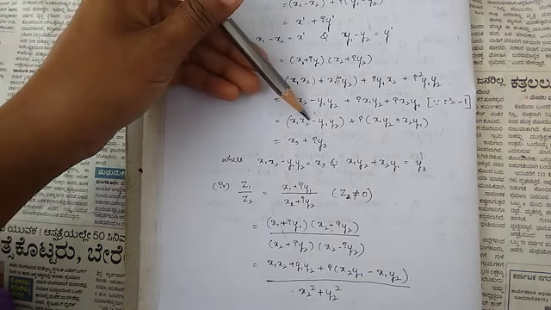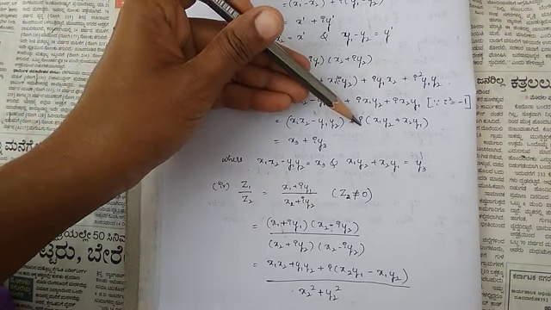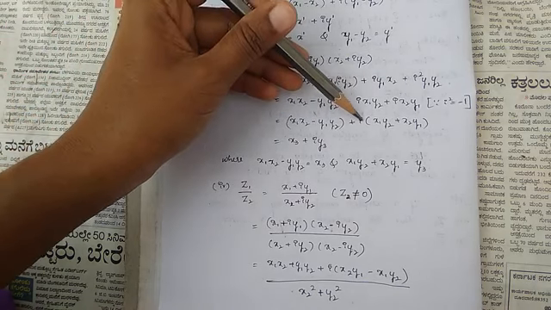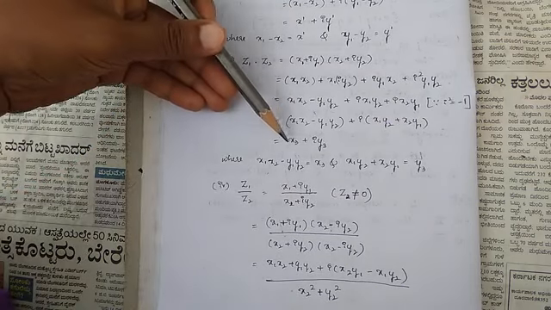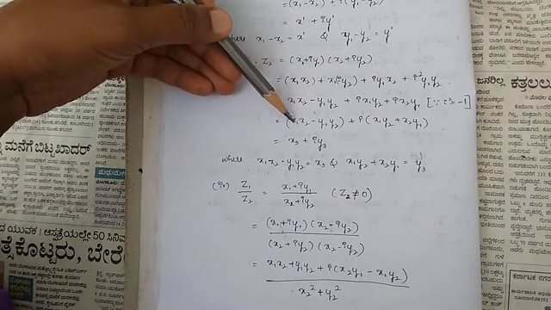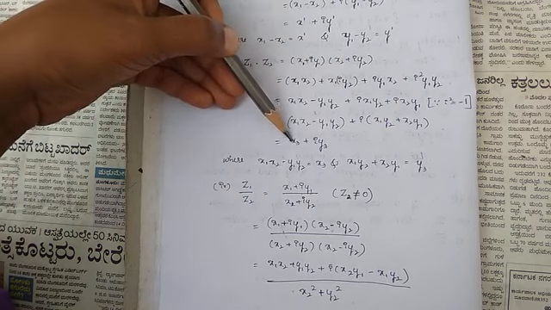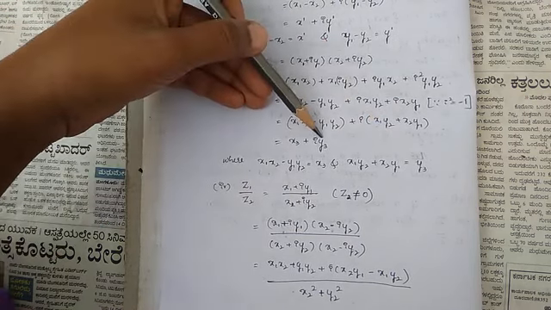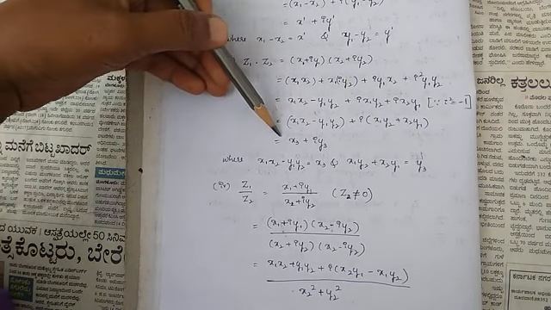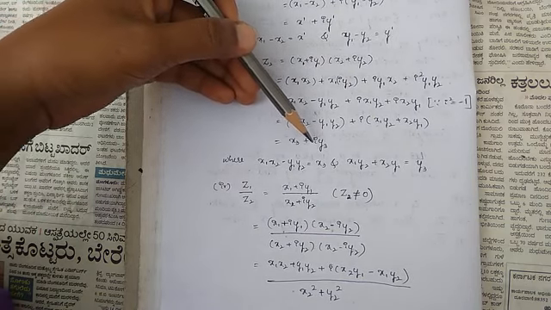Now here i is common, so i into x1 y2 plus x2 y1. So consider x1 x2 minus y1 y2 as x3 and x1 y2 plus x2 y1 as y3. So that will be x3 plus iy3.